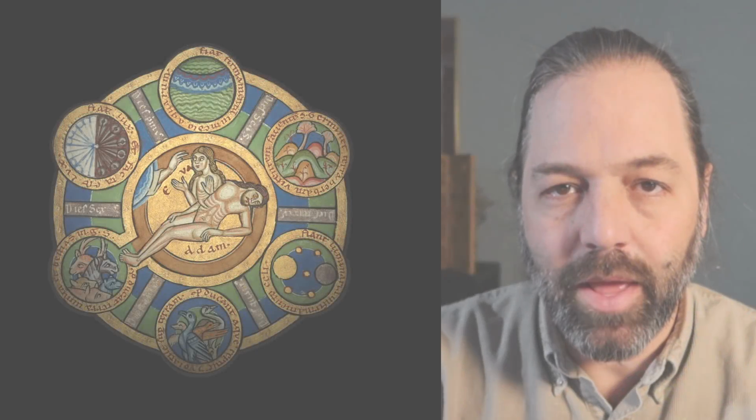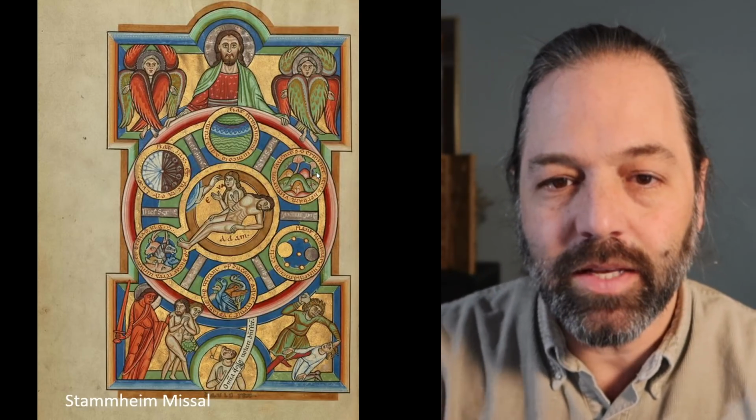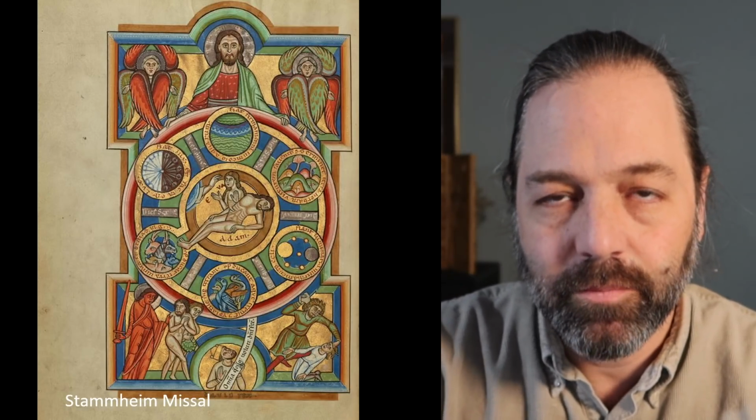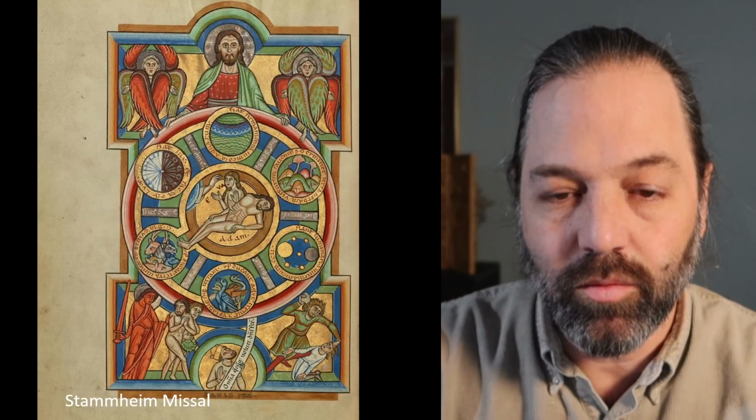So this image is taken from a missal. It is, of course, the 6 days of creation, but it is taken from a German missal called the Stammheim Missal. You can see it here in its totality. Of course, in the center are the 6 days, but then at the top of the image, we see Christ, who's at the origin of the world.